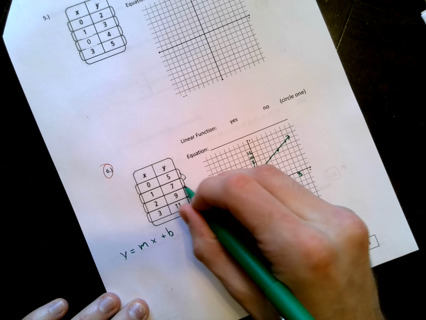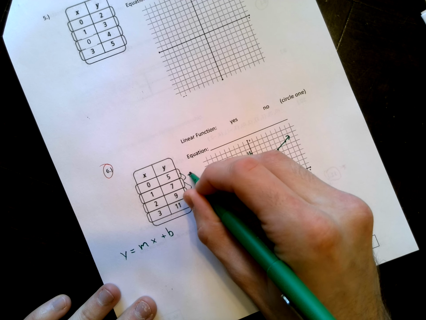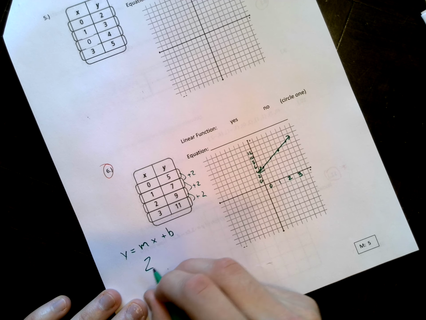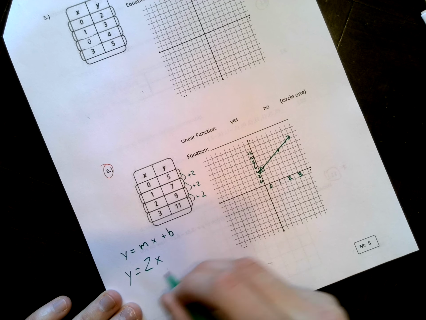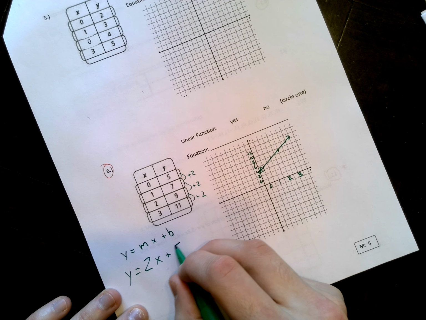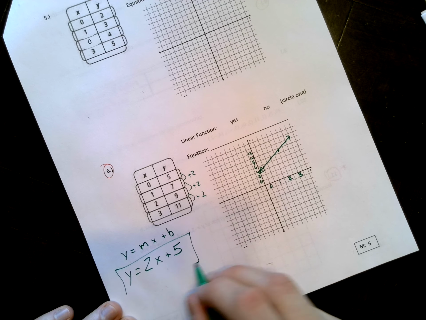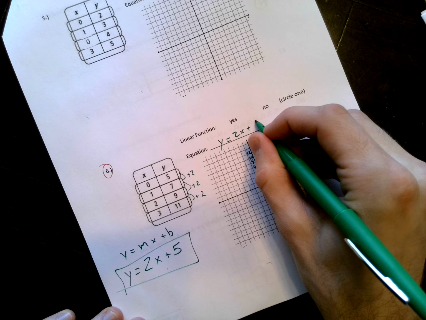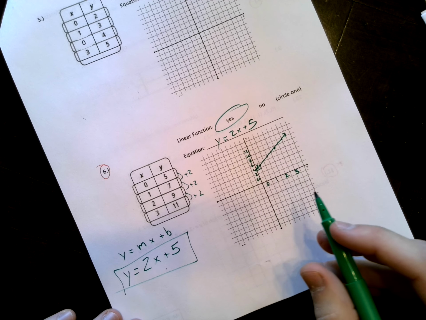Let's check it out. Let's find those common differences. Plus 2, plus 2, plus 2. I can see that common difference. It's going to be 2x plus, when we're at 0, y is 5. That's that y-intercept. And that would be your equation. Y equals 2x plus 5. Yes, this is going to be linear.